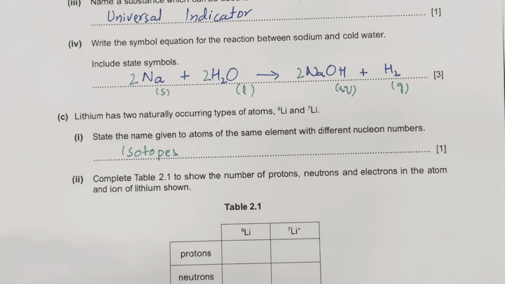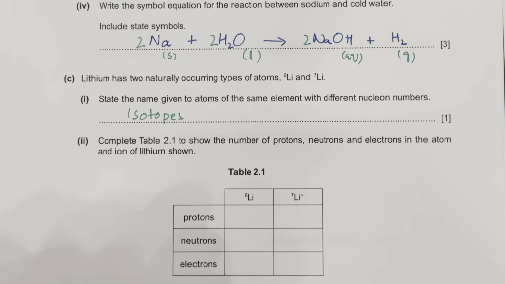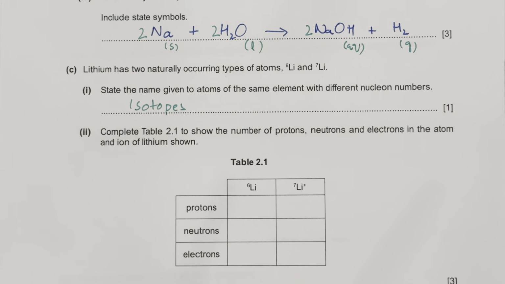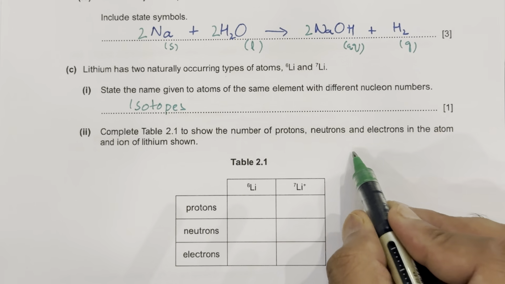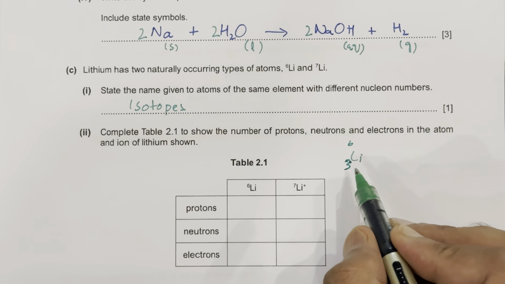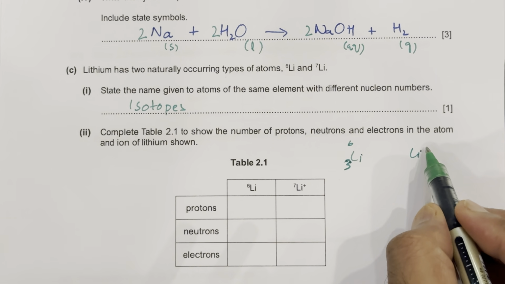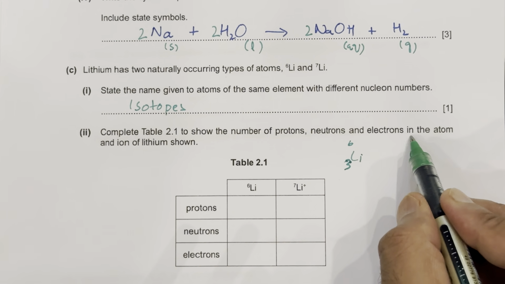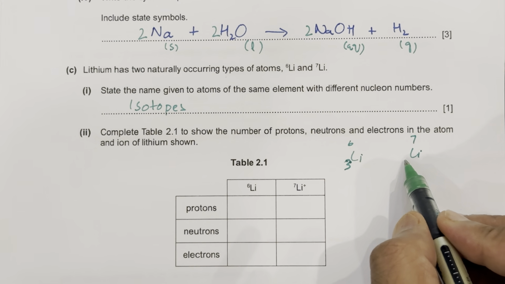Next part is complete table 2.1 to show the number of protons, electrons and neutrons in the atom and ion of lithium. Okay, this is the lithium ion Li positive, and we know that lithium as a neutral atom has this situation, and for the ion it is positive, so it would be like that.